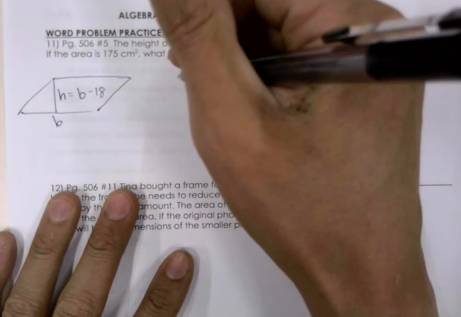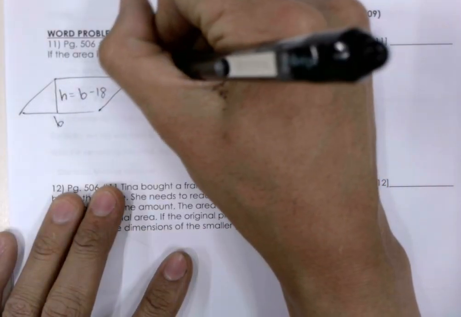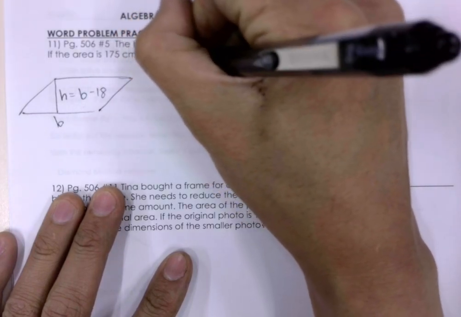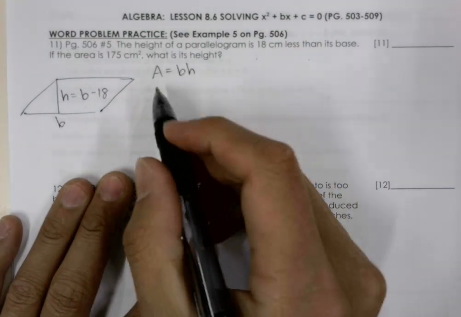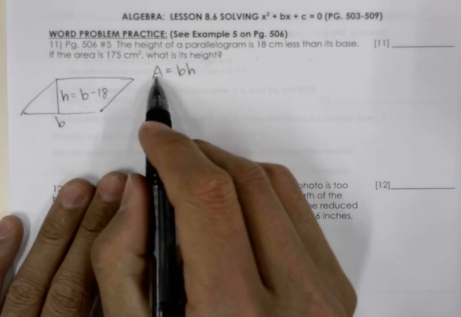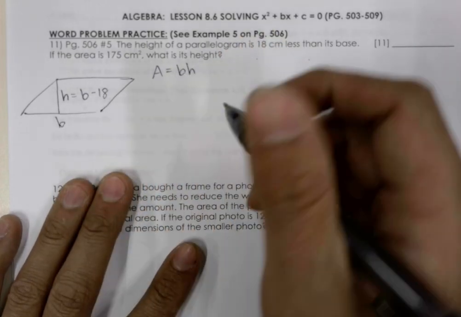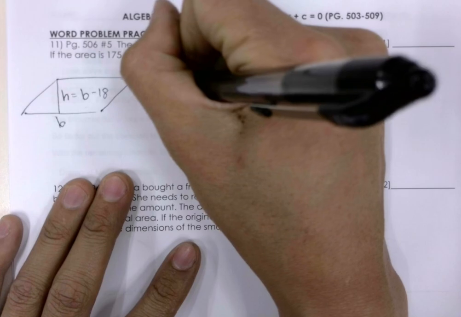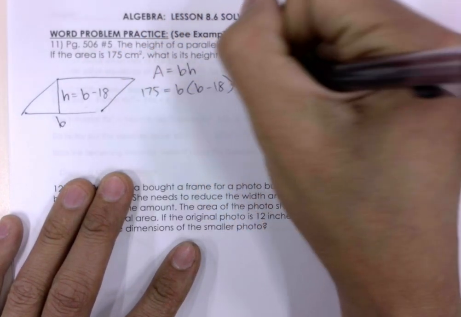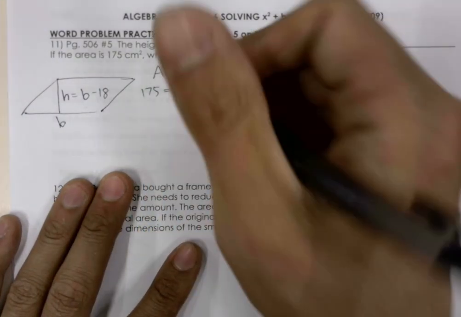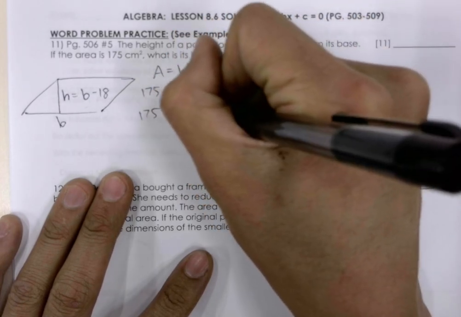Okay. So what is the formula for the area of a parallelogram? Area of a parallelogram is equal to base times height. All right. So what we can do is we can substitute in 175 for a, b for b, and b minus 18 for h. So let's go ahead and do that. 175 is equal to b times b minus 18. I'm going to distribute out here. I'll get 175 is equal to b squared minus 18b.